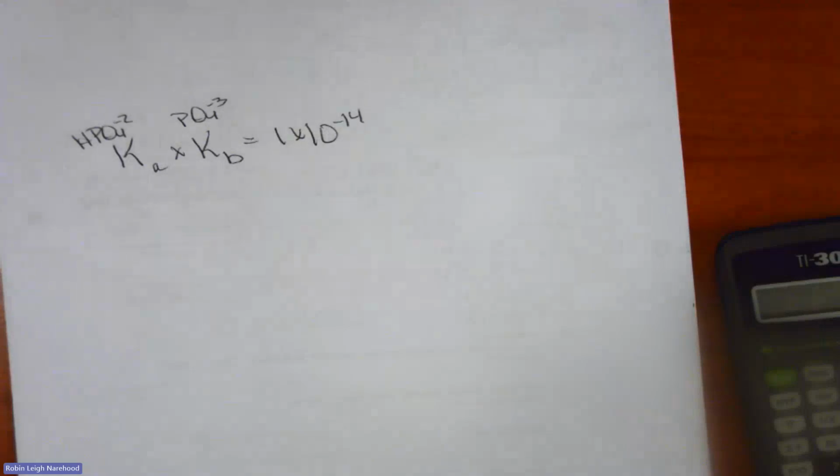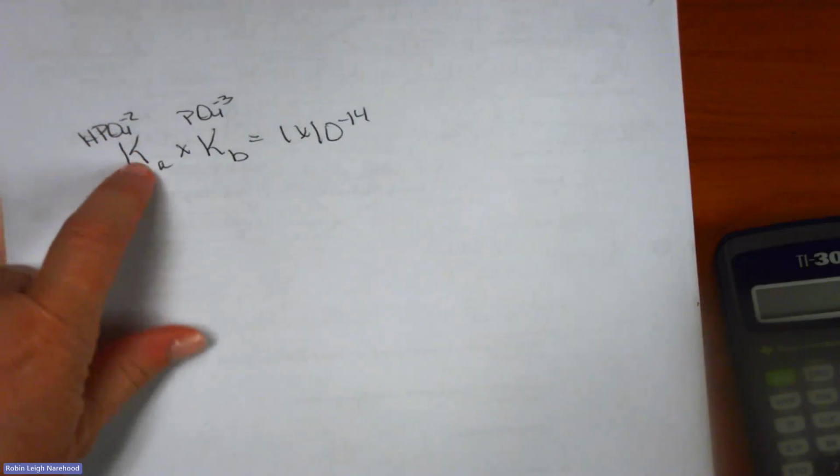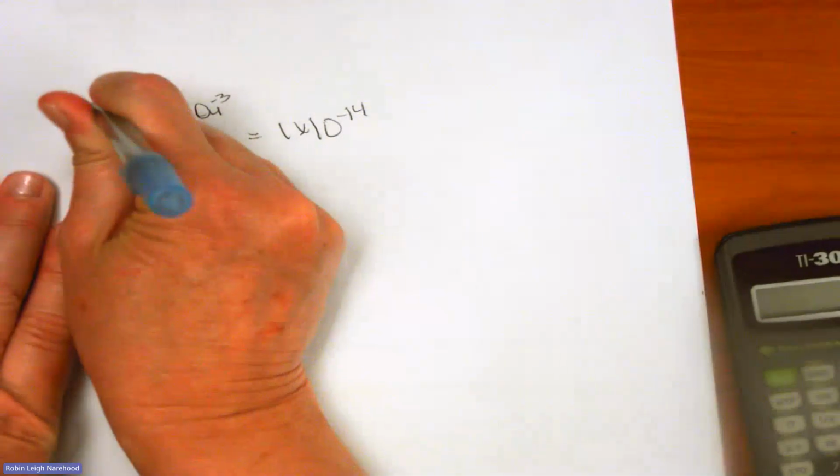So it's very important that you label the base and then the conjugate acid, or the acid and the conjugate base, so you get the right formula that you're looking up. So I need this Ka for this substance. This is in Appendix H.